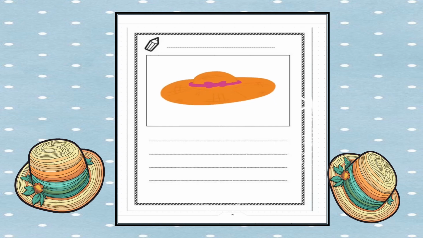Hat. Start at the top, down and turn. A. All the way round, up and down. T. Start at the top, down and curl and cross it.